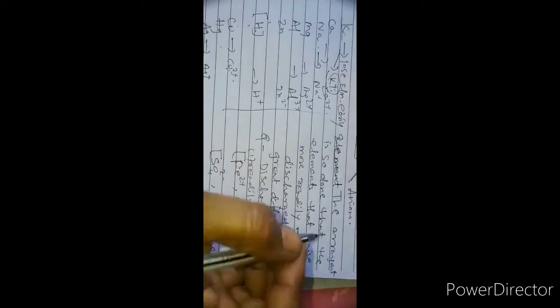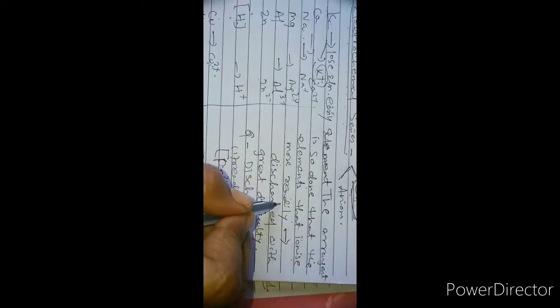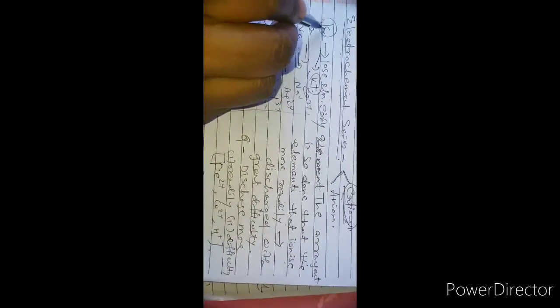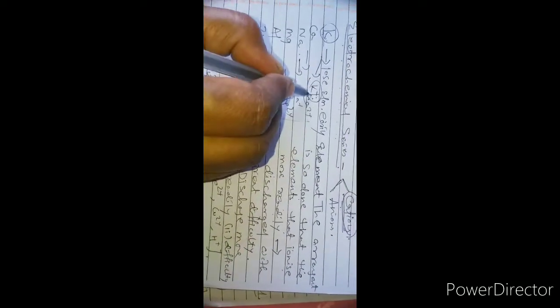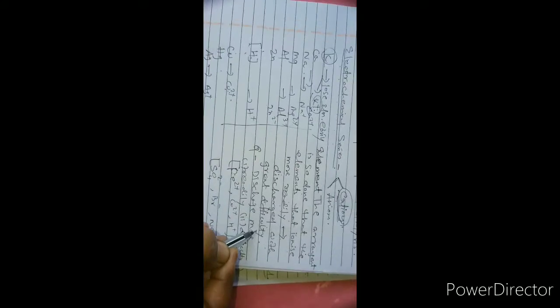Here the arrangement is such that the elements that ionize more readily, like potassium, which ionizes more readily because it is more reactive, are discharged with greater difficulty.